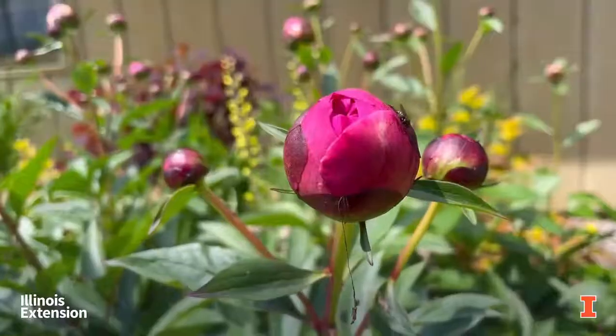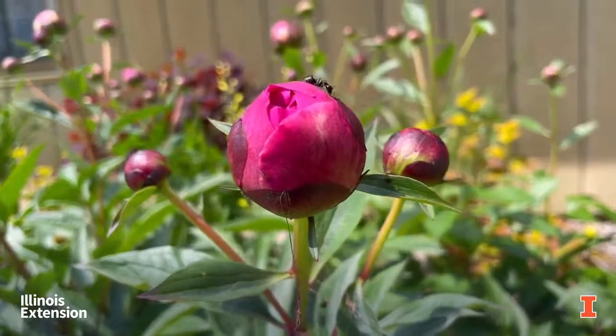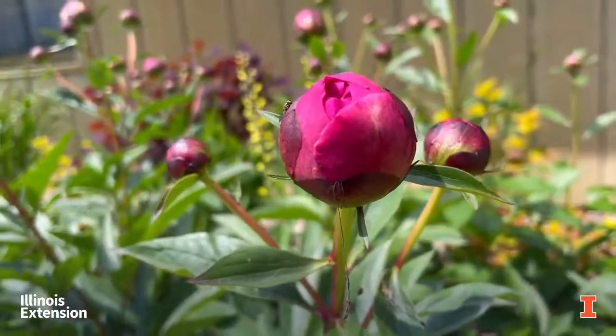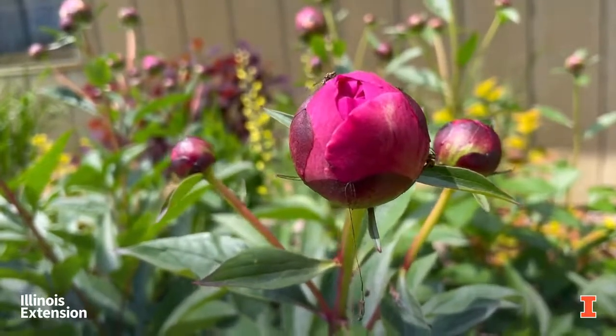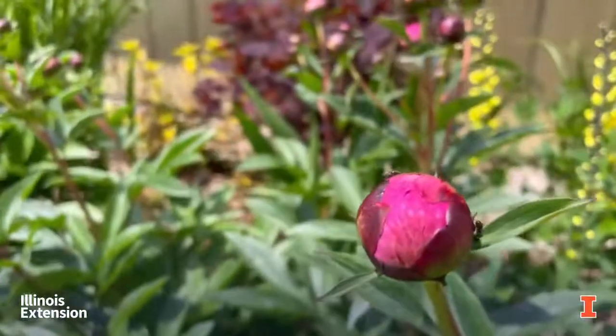So just be sure you're not harvesting too late and wasting too much of that vase life while they're out in the garden. And then ants, of course, are something that we get asked a lot about on peonies. They don't do any damage to the peony. They're just there for that sugary kind of nectar on the opening flower buds. So they don't hurt anything, not a problem.